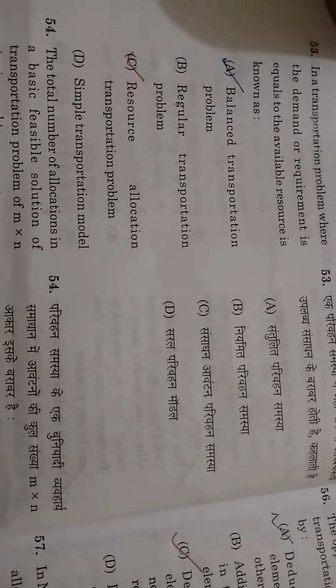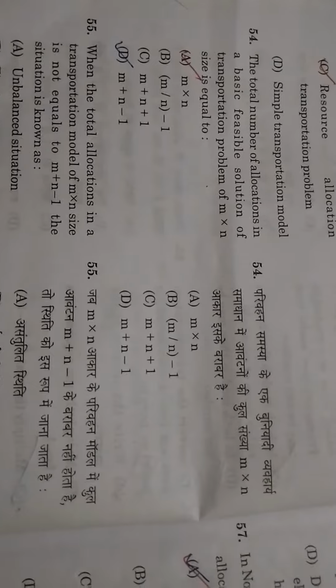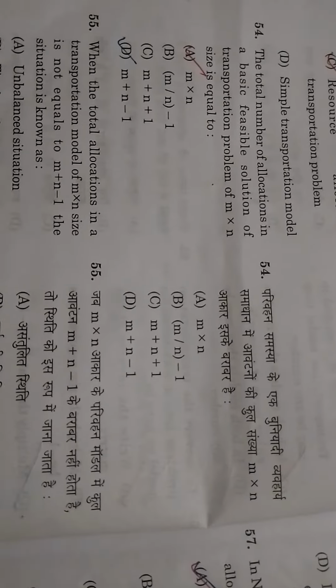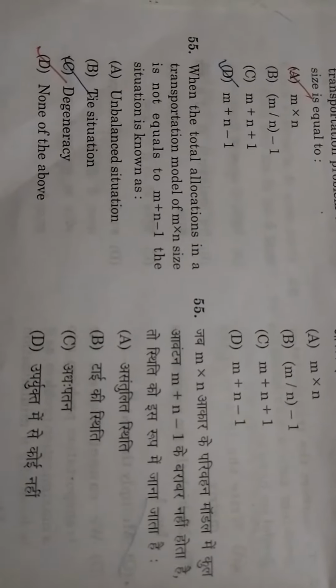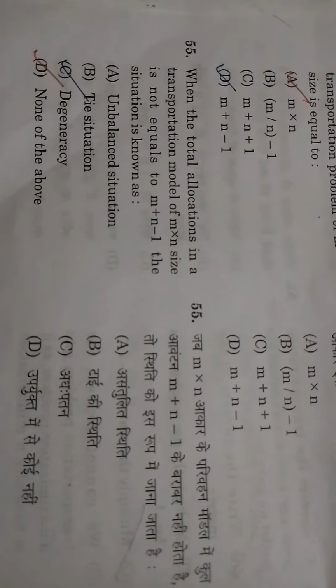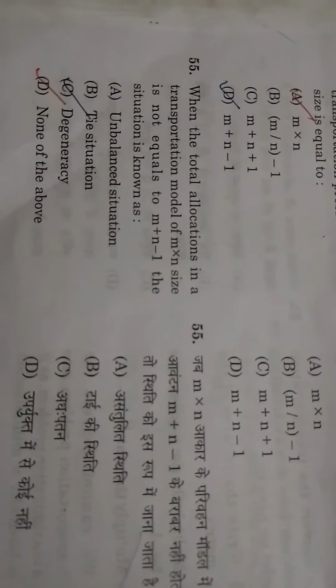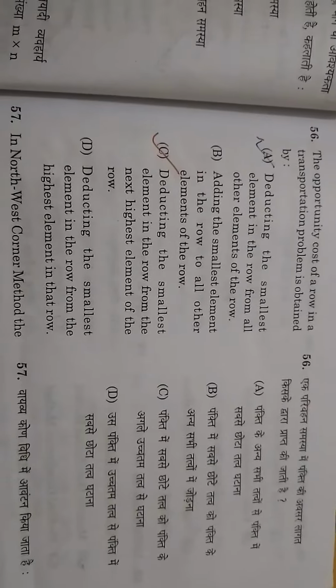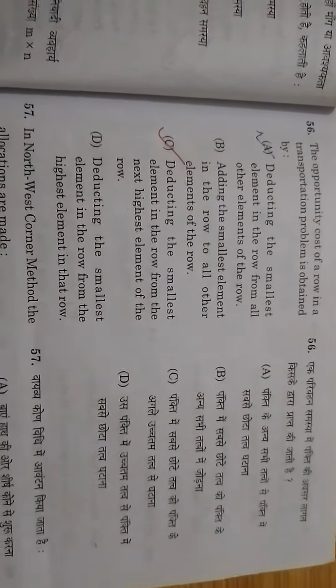The total number of allocations in a basic feasible solution of a transportation problem of m multiply n size is equal to, it's option A, m multiply n. When the total allocation in a transportation model of m into n size is equal to m plus n minus 1, the solution is known as, so option D, none of the above. The opportunity cost of a row in a transportation problem is obtained by, so option C, deducting the smallest element in the row from the next highest element of the row.